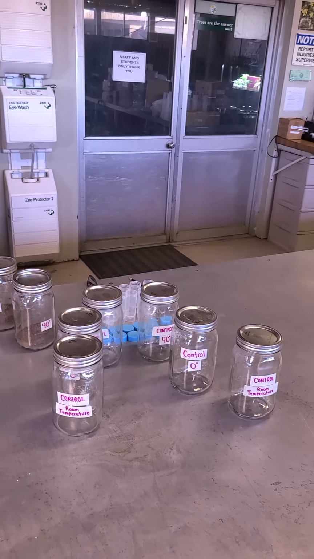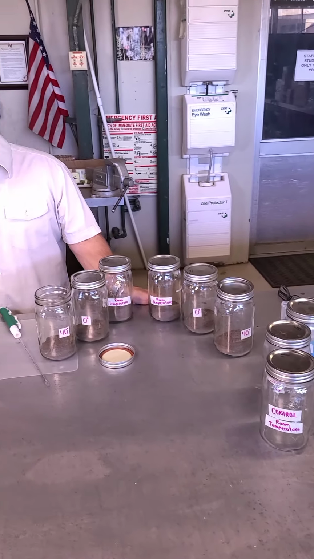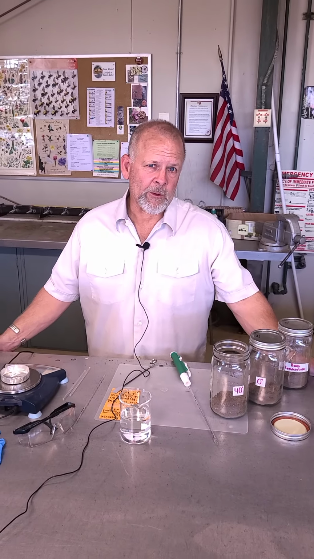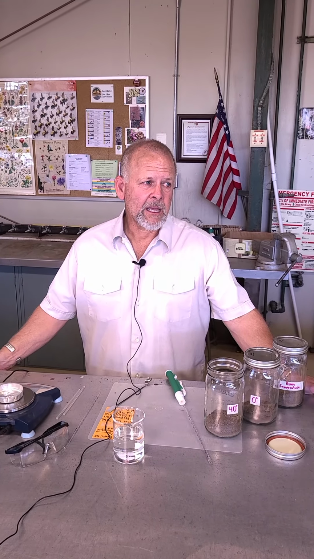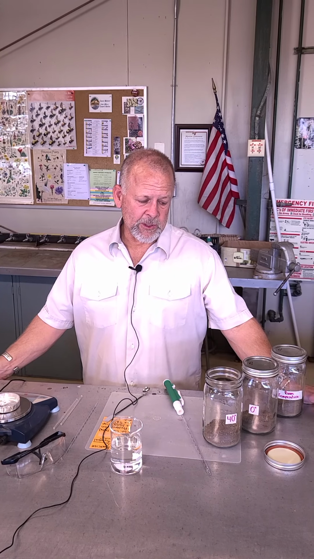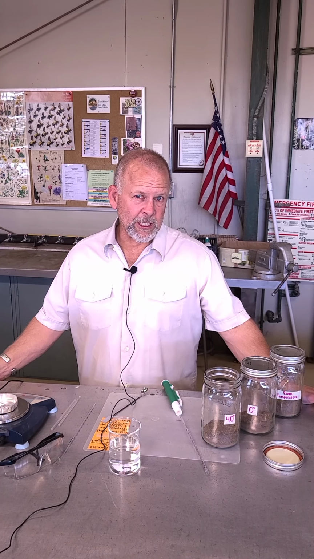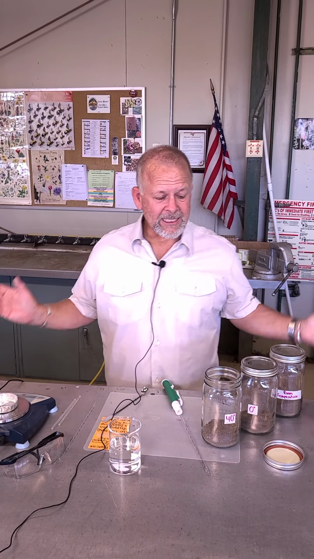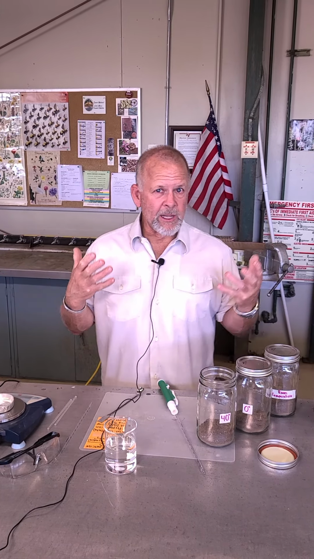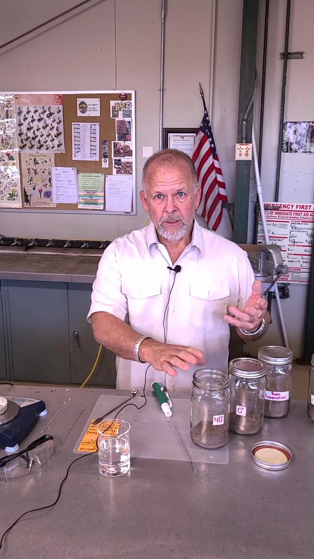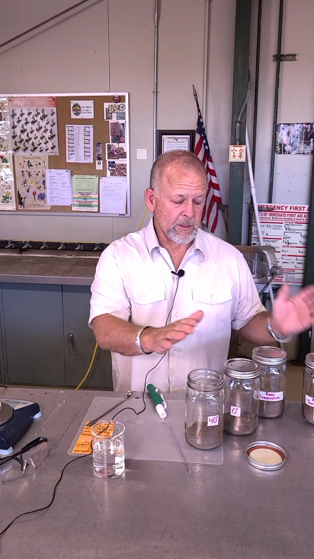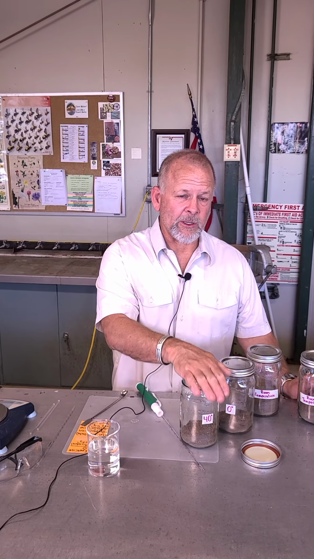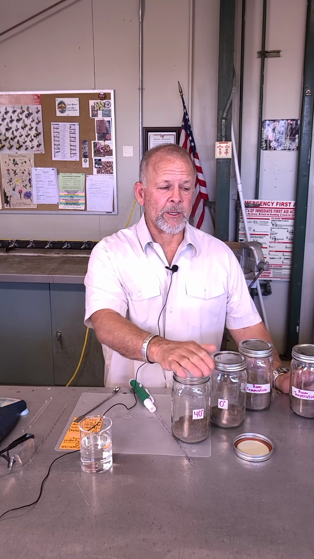So first of all, let me explain exactly what we're doing. We're measuring soil microbial activity. We're going to measure the respiration rate of the soil microbes, the soil microorganisms, as they ingest carbon-based materials from the soil. This was an old alfalfa field at one point, so we've got some carbon in here as well.